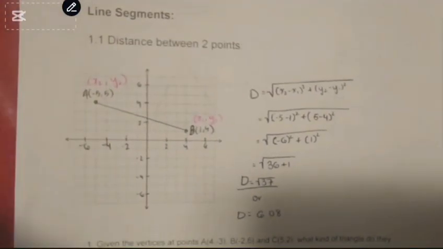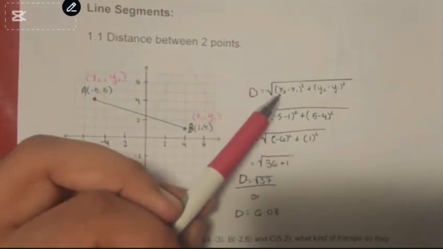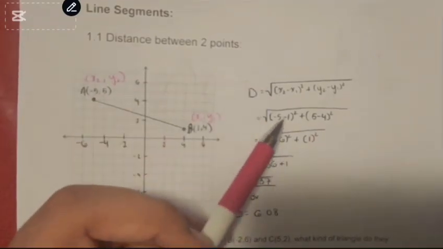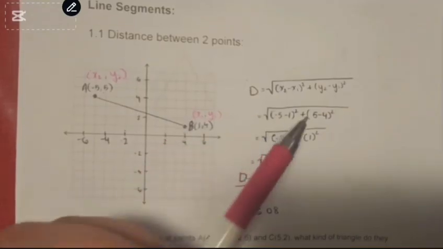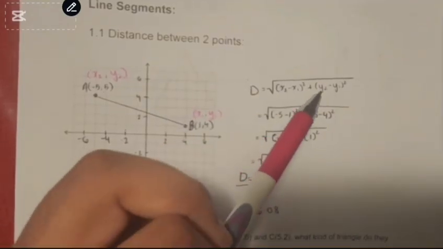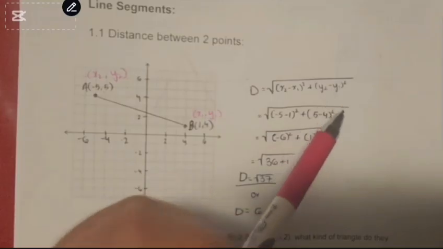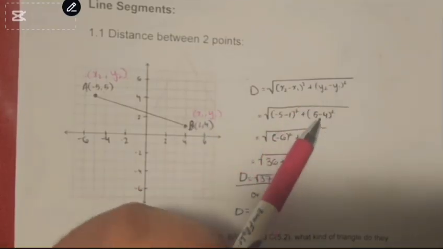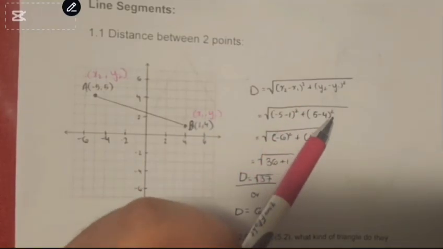So as we go on to our equation, x2 will be minus 5 minus x1, 1, all to the power of 2 plus y2, 5, minus y1, 4, 5 minus 4 all to the power of 2.